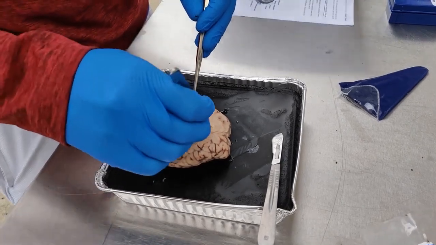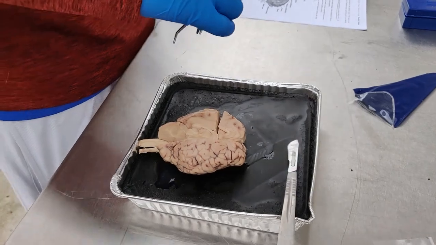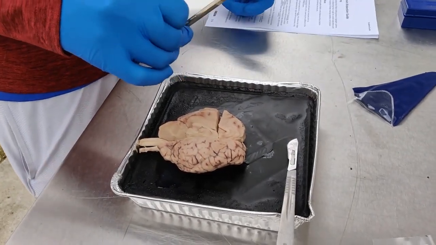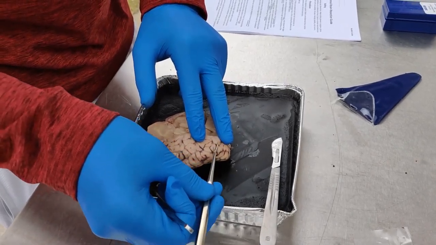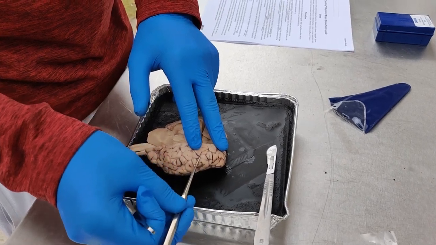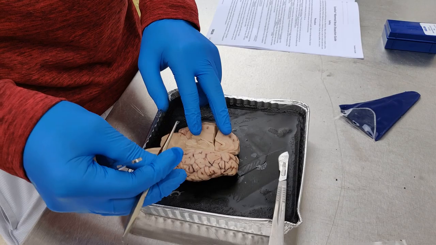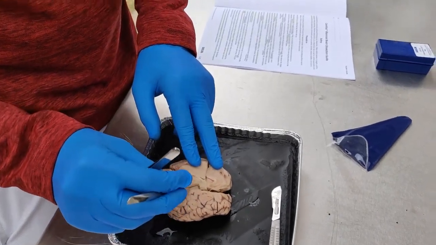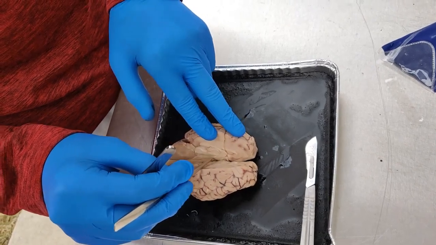The cerebrum is all of this up here. And then, let's see. The sulci are these grooves on the top of here, and the ridges are the gyri. The medial longitudinal fissure is right here. It separates the left hemisphere and the right hemisphere of the cerebral cortex.